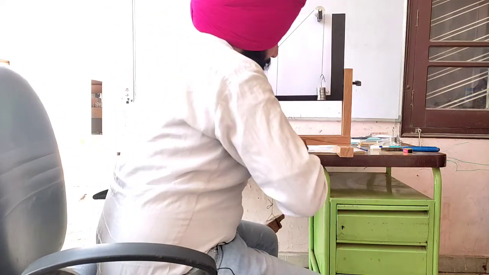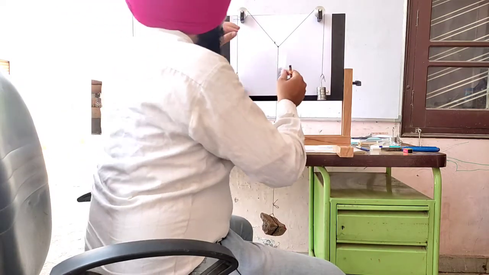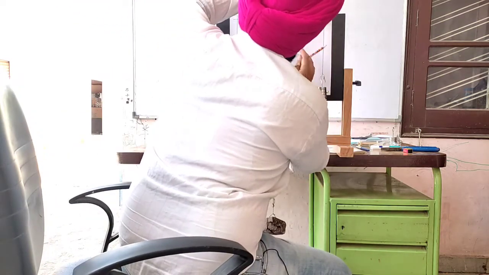So taking the mirror strips and the sharp pencils, I am marking the points.